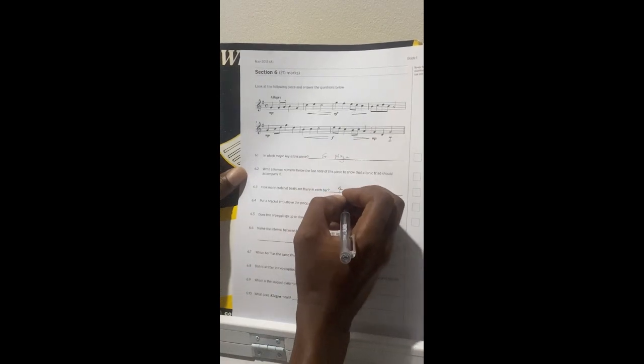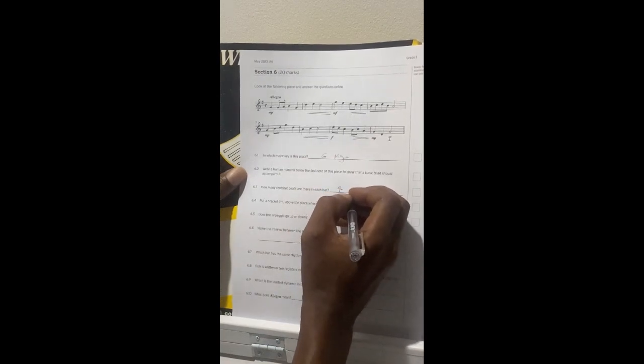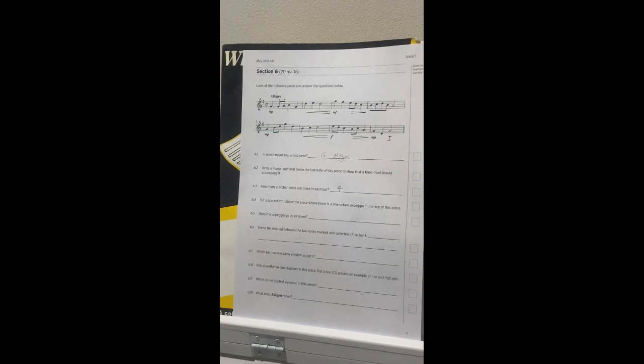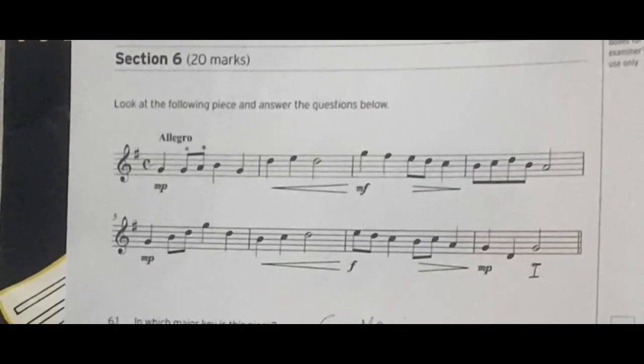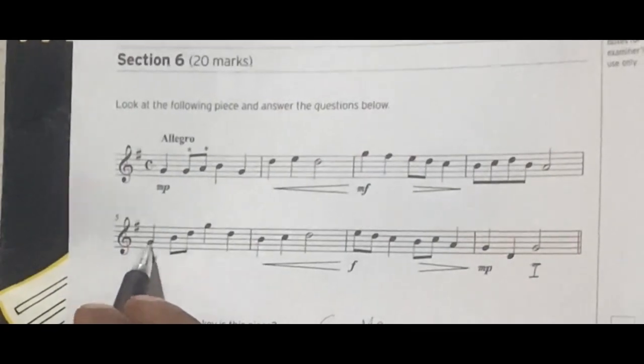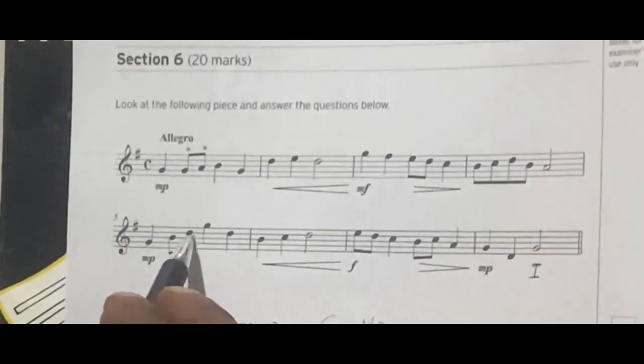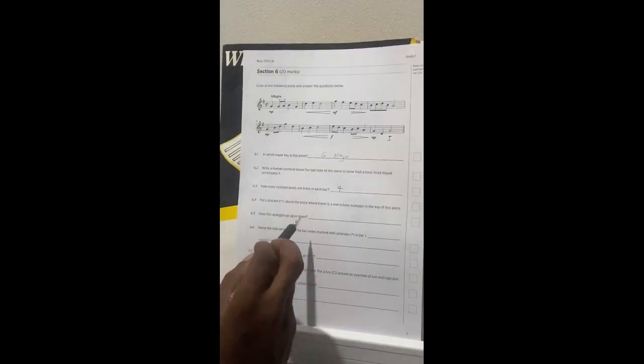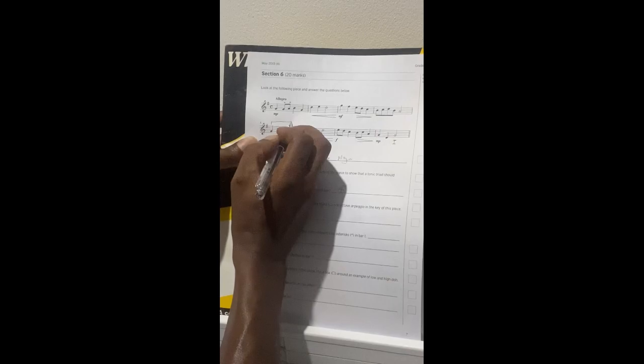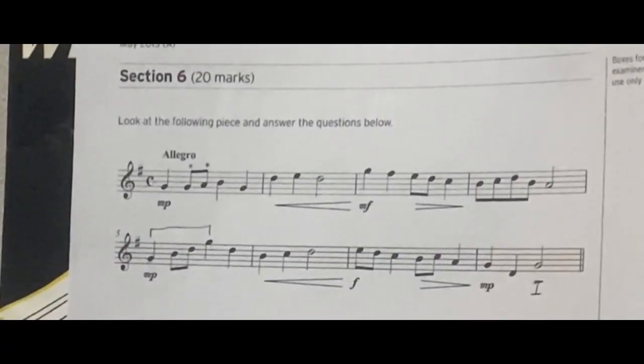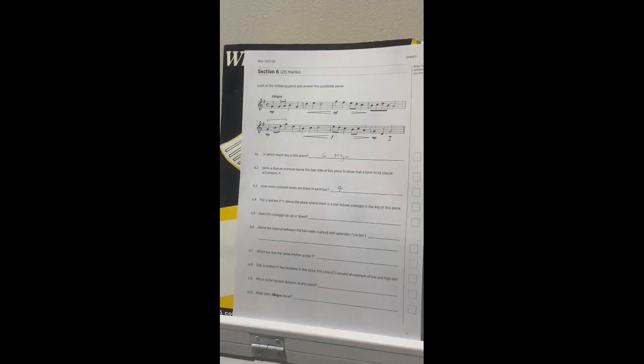So it's 4 crotchet beats. Question 4, put a bracket above the place where there is a 1 octave arpeggio in the key of the piece. The key of the piece is G major. I can see right here is a triad and got a tonic. What to do? Put a bracket over it. There you go. Question 5. Does this arpeggio go up or down? It's going up.